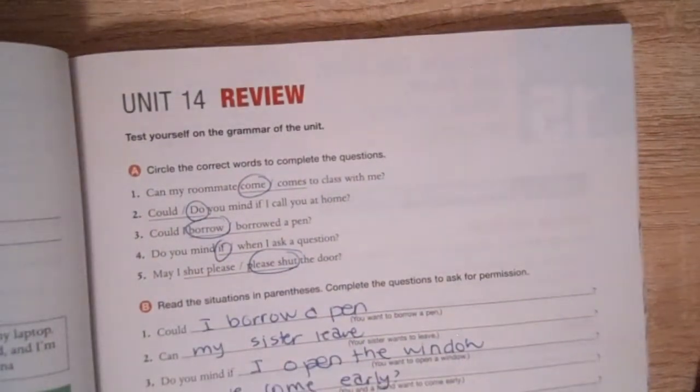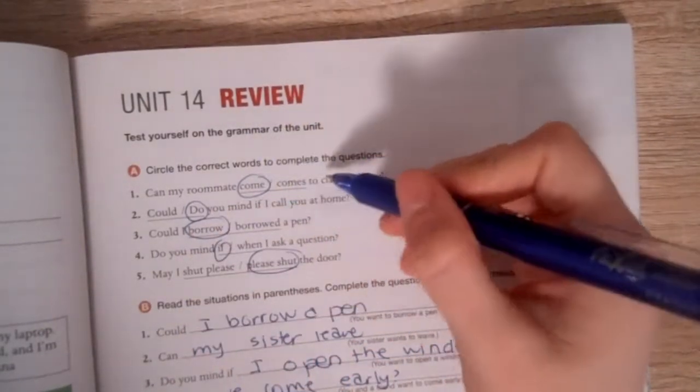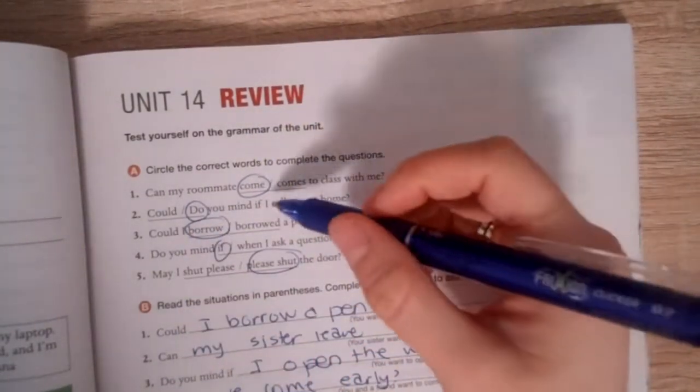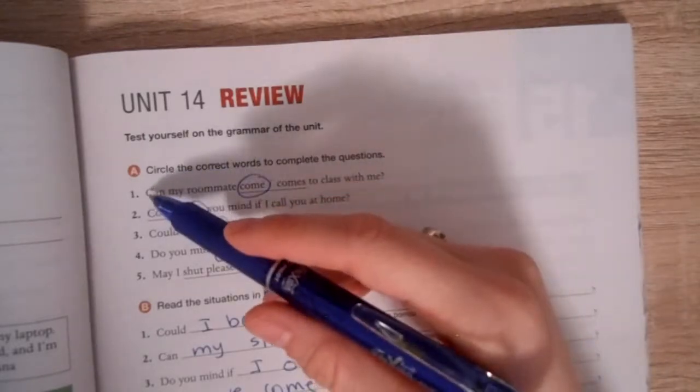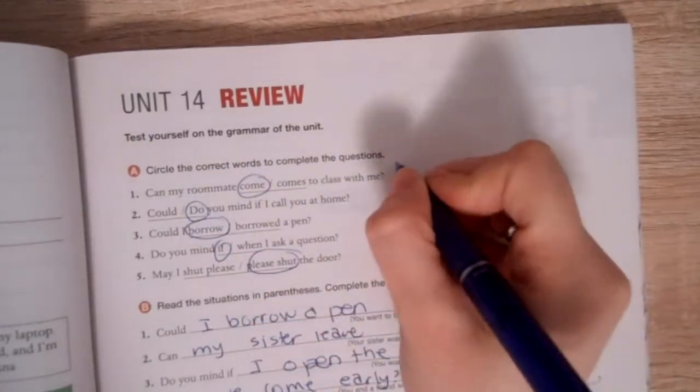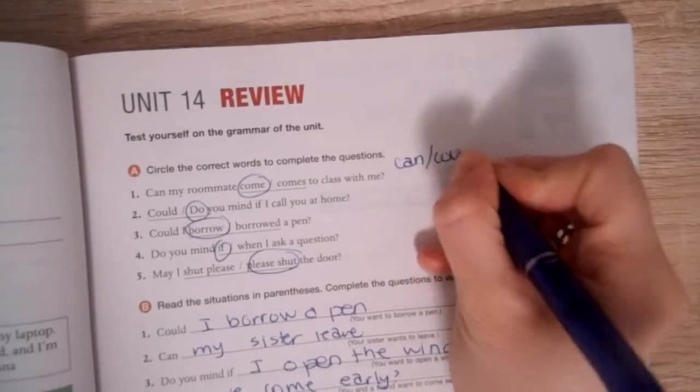This is page 201. Circle the correct words to complete the question. Can my roommate come to class with me? We have to use come because remember that rule I just mentioned, when I have can or could, I have to use base form.